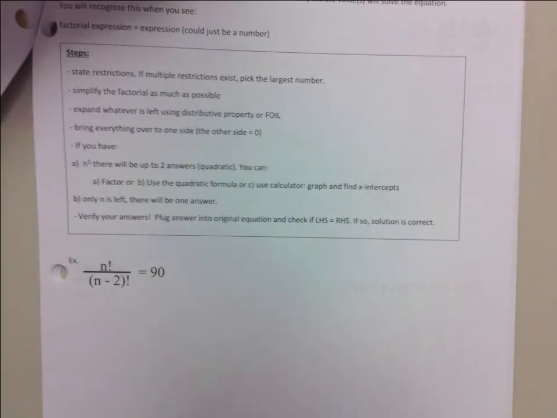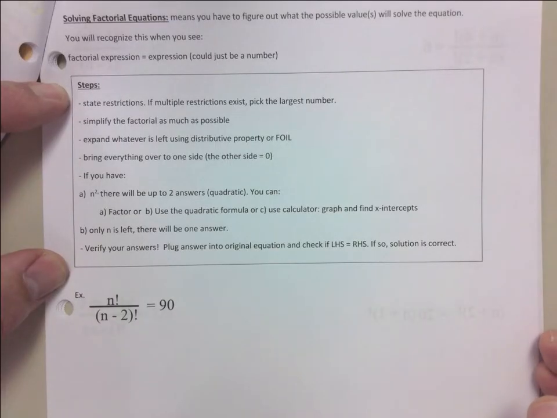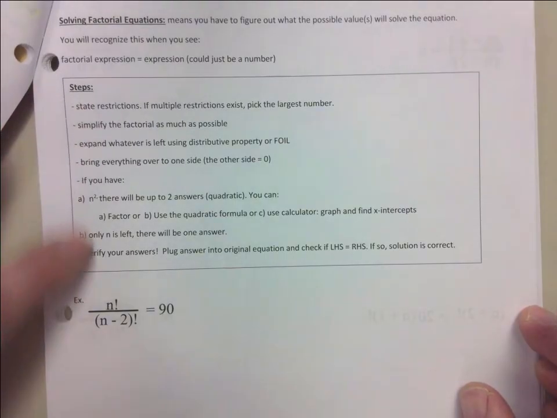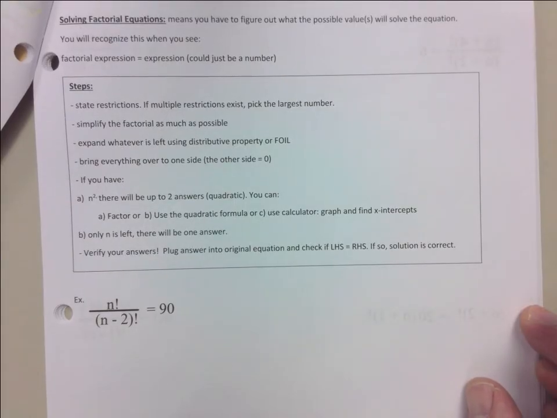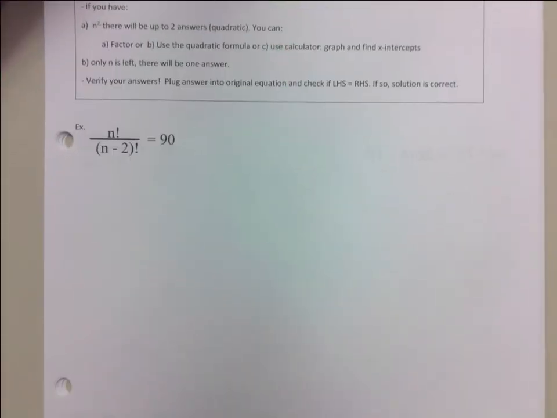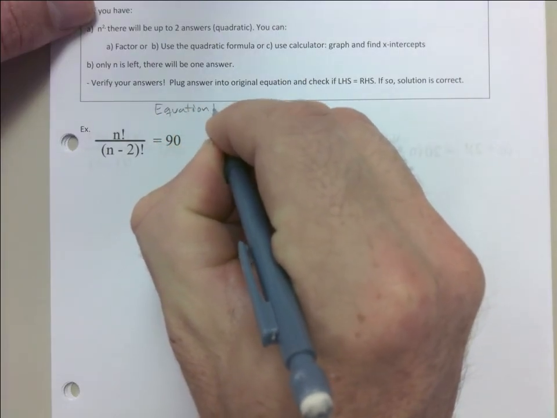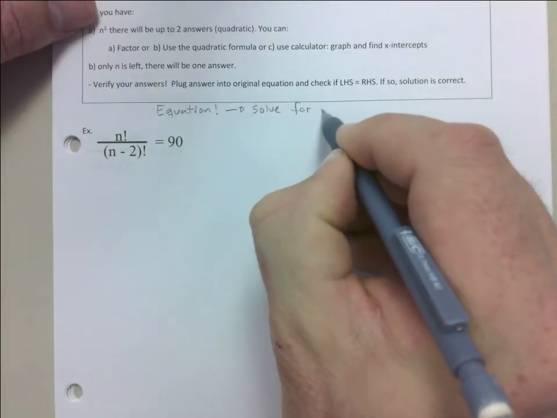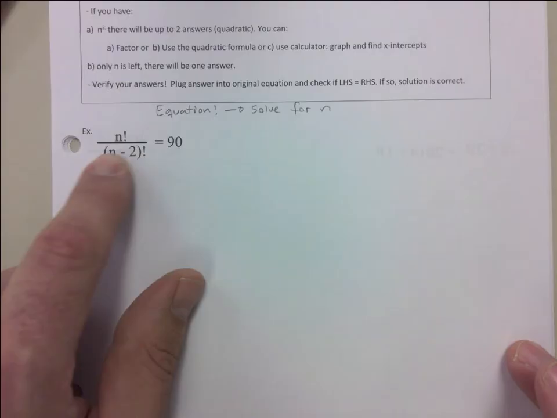Because of time constraints, I'm not going to go over these steps right now. I'll just show you an example, and then maybe on Friday I'll go back through the steps, because you don't really need to follow them step by step. If you know what we've been doing in this previous section, you should know what to do here. So this is different because you've got an equation. Solve for n. You're going to actually have to figure out what is n. What number goes in for n.